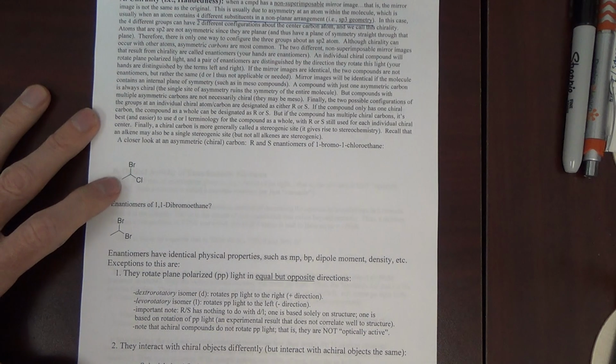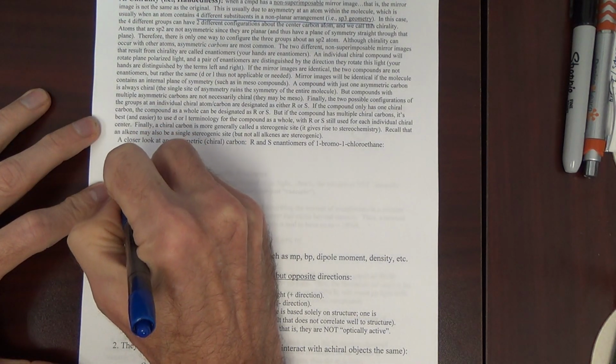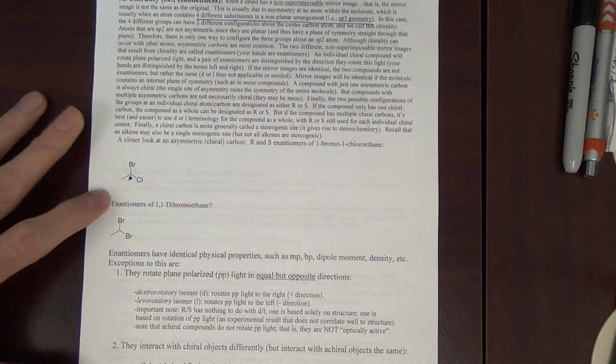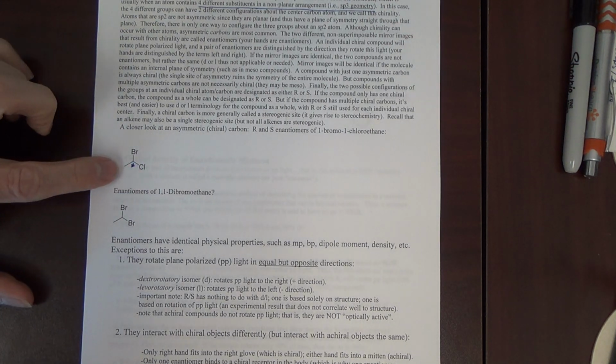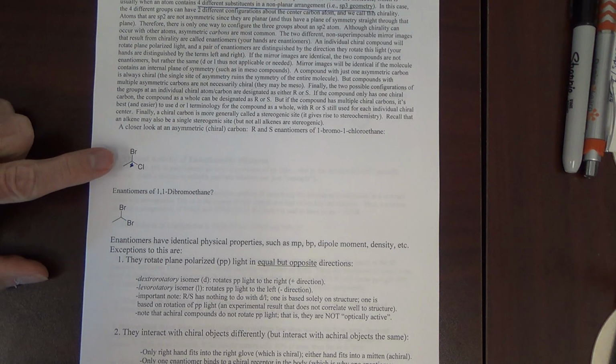And that's what we have right here in this fairly small molecule. Many times chiral carbons are indicated with a little star or asterisk. This carbon has 4 different groups attached: a bromine, a chlorine, a methyl, and an undrawn hydrogen. It's also non-planar. It's sp3 tetrahedral.